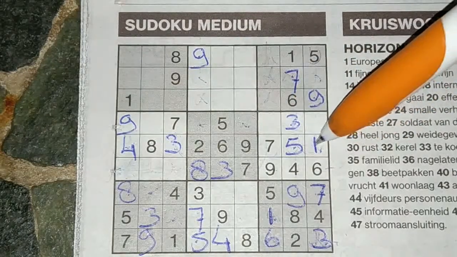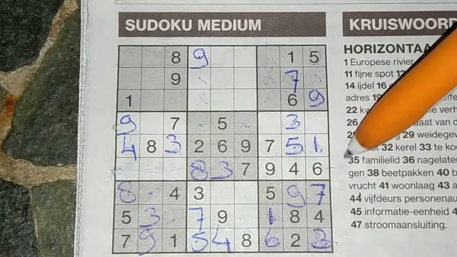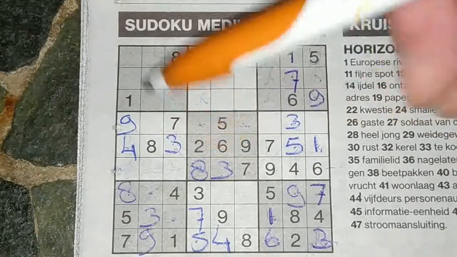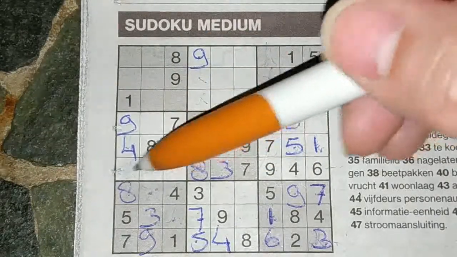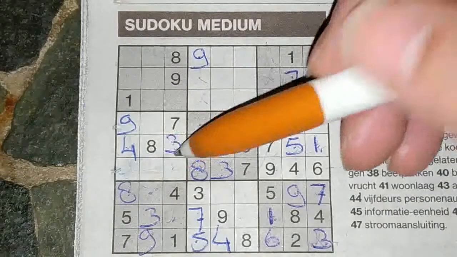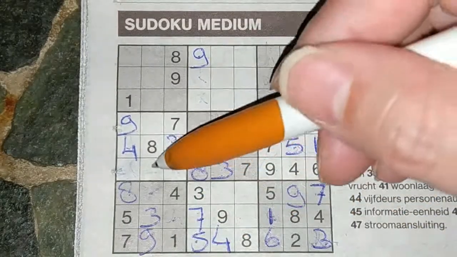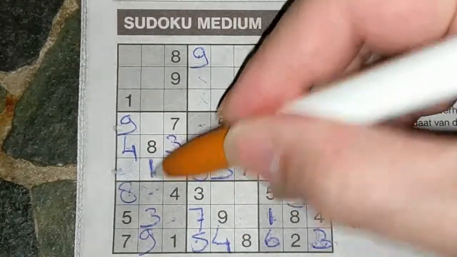So the 1 should be here in this row. We have the 1 in the middle row here. So the row below, the only 3 places for 1 is here, here, or there. But I see here 1, no 1 there. I see there 1, no 1 there. Only place for the 1 should be here.